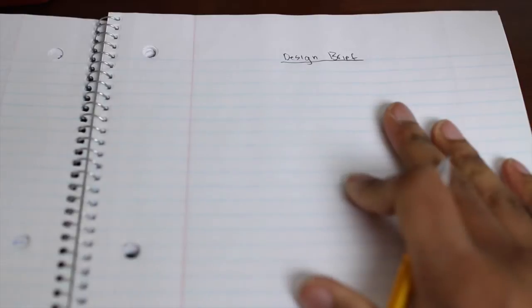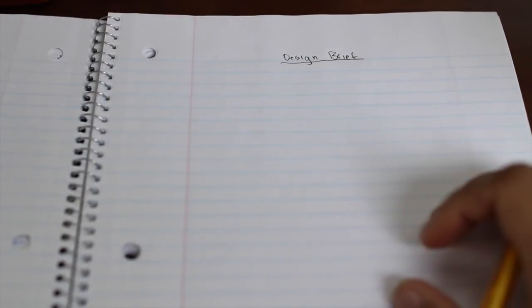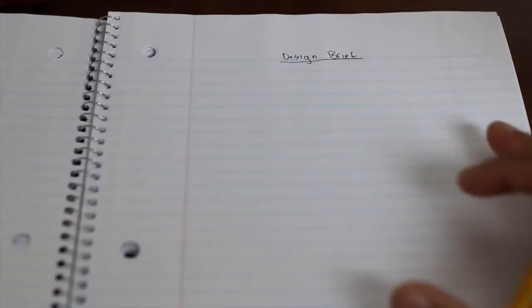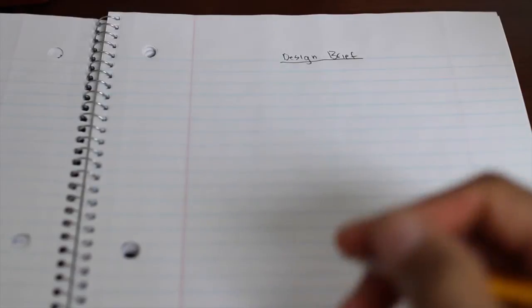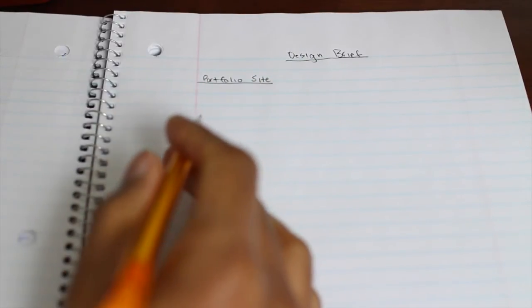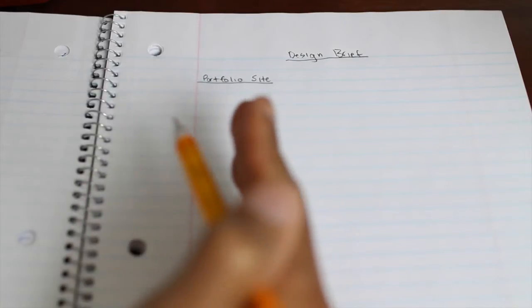Cool. So you're gonna have to excuse my handwriting, but basically, usually with a design brief, I like to start with the project name and description. So for the purposes of this series, since we're just making our portfolio site, I'm just gonna write portfolio site. Great. So essentially, after that, you want to jot down the project description.